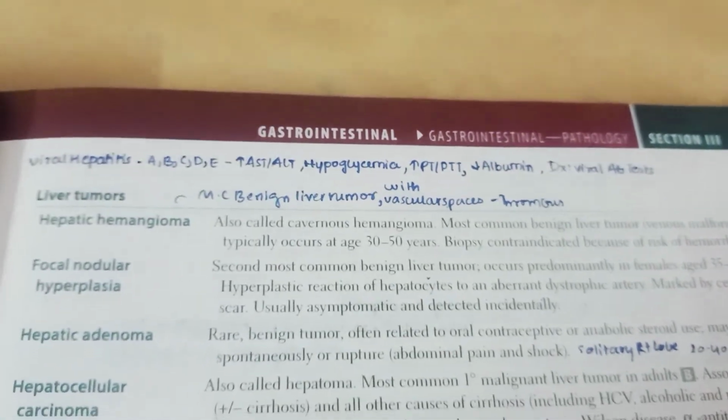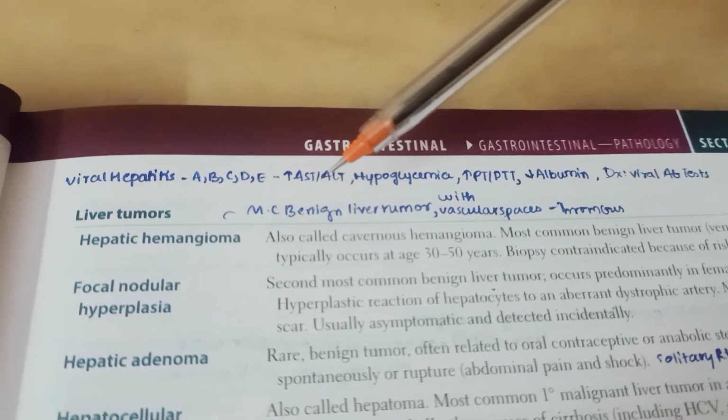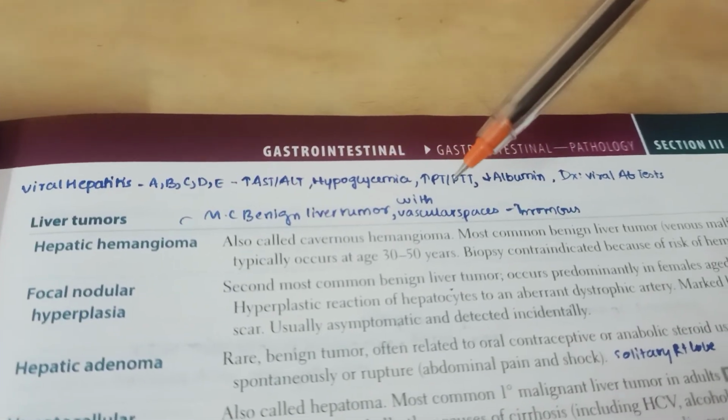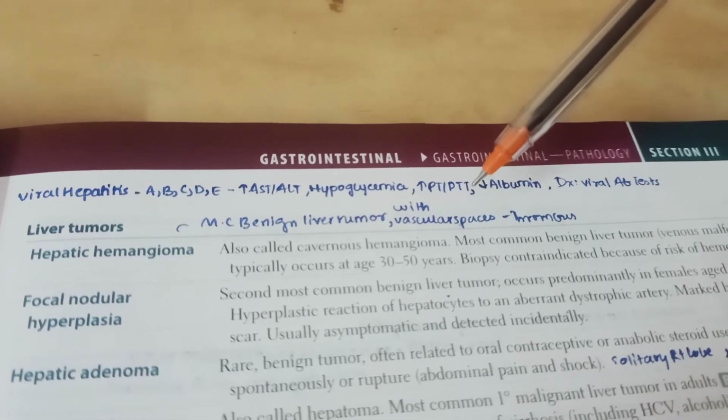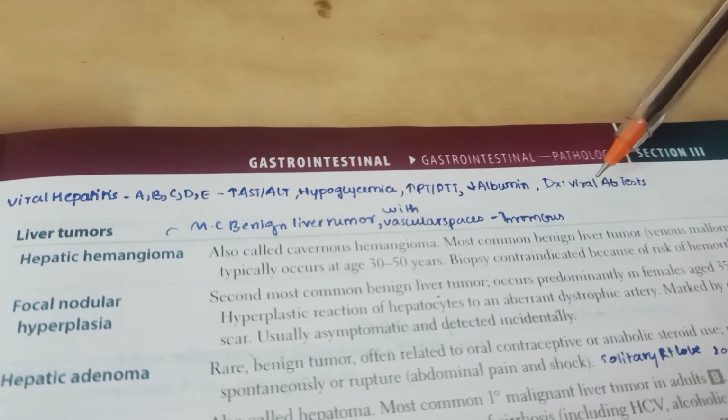Next, viral hepatitis like hepatitis A, B, C, D, all these kinds lead to increased AST and ALT, hypoglycemia. They increase the prothrombin time and PTT, and they decrease the albumin. Diagnosis is by viral antibody test.